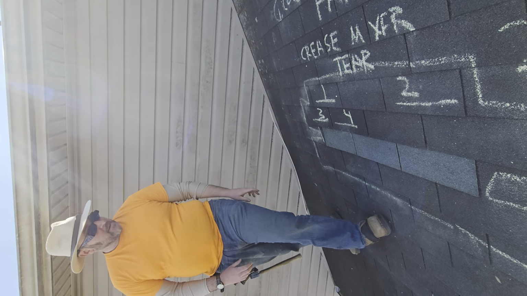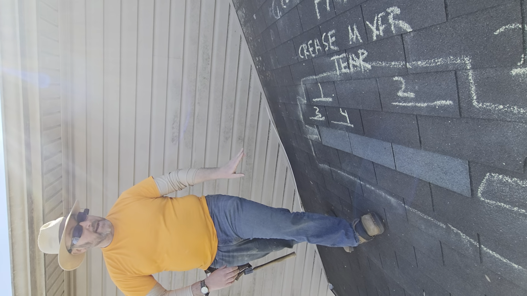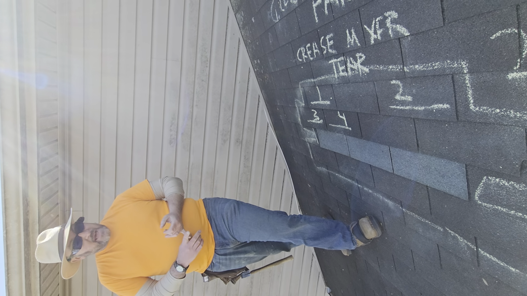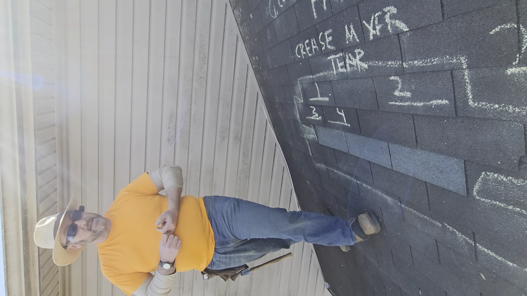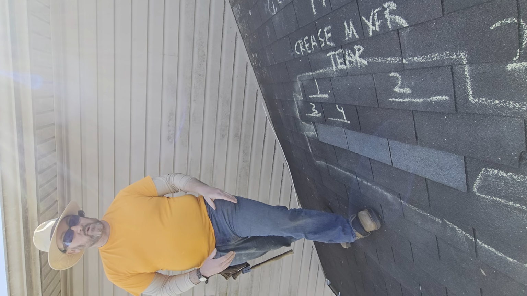But based on this assessment, this is a failed repair. This roof cannot be repaired. Localized repairs are not effective. We're going to have to move to replacement.